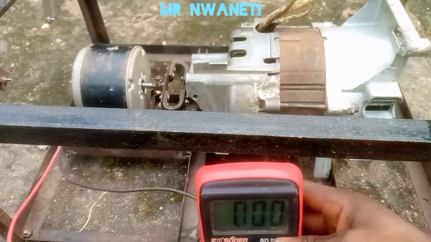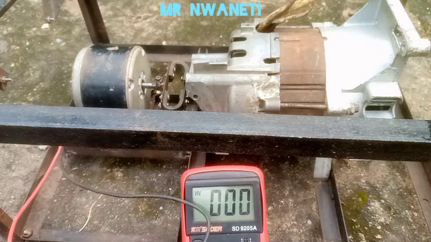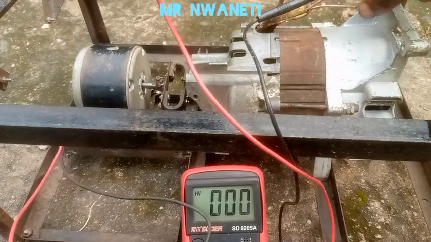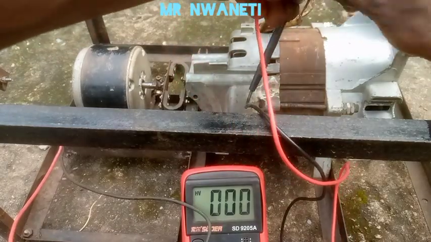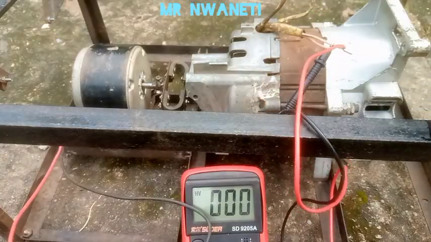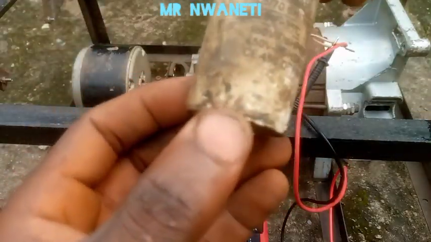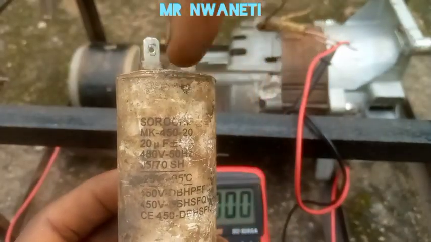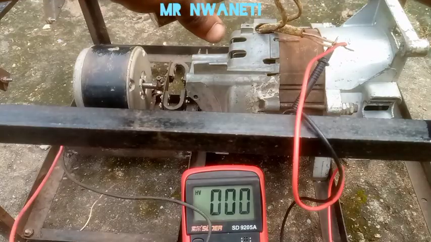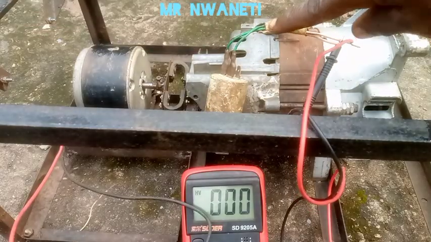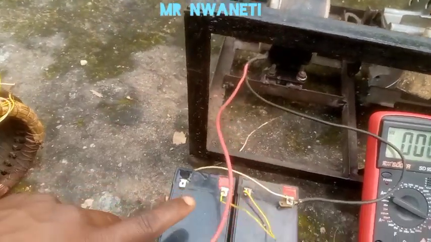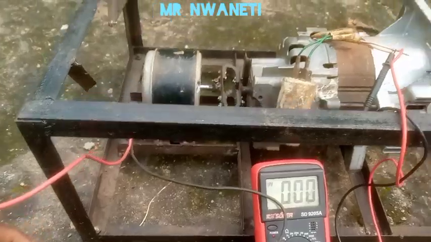Okay, so let me connect my meter to the mains output wire, so we can check the output voltage from the generator. I've already connected it from there. So now I'm going to put only one capacitor, which is 20 microfarad. You can see 20 UF. I've already connected the 20 UF. So now the motor is 24 volts, so I'm running it from 24 volts. So let's measure.